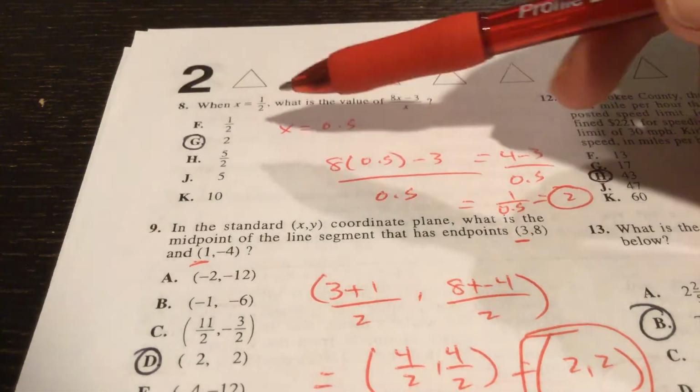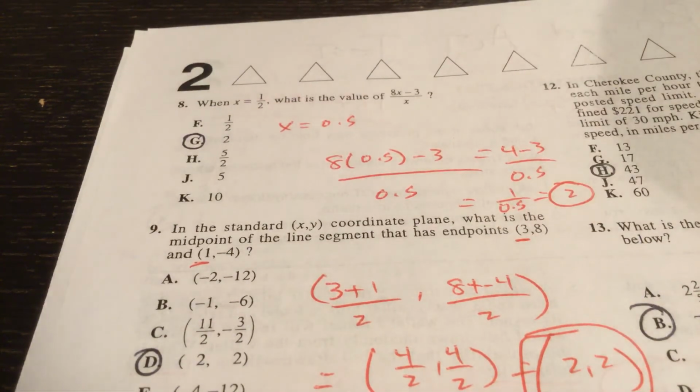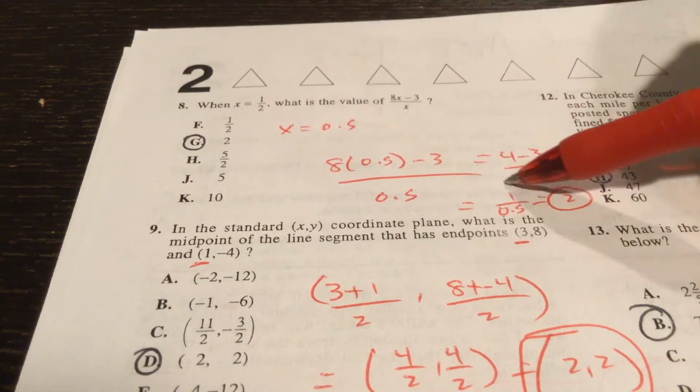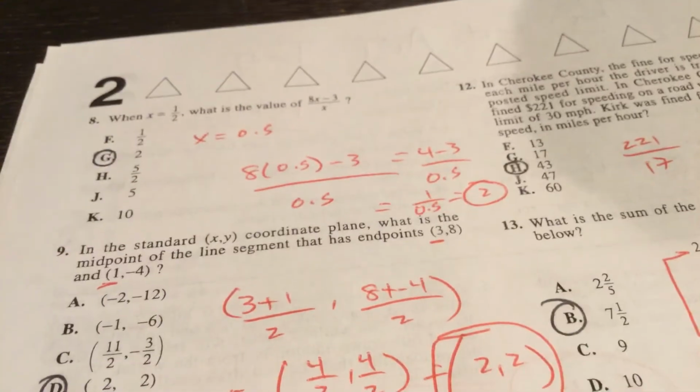Okay, so if x is equal to 0.5, what is the value of 8 times x minus 3 over x? So just plug 0.5 in for x. All right. That is a half. Do a little work. This is 4 minus 3, which is 1. 1 divided by a half. A half goes into 1 twice.